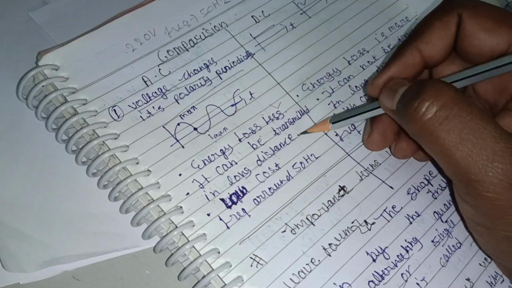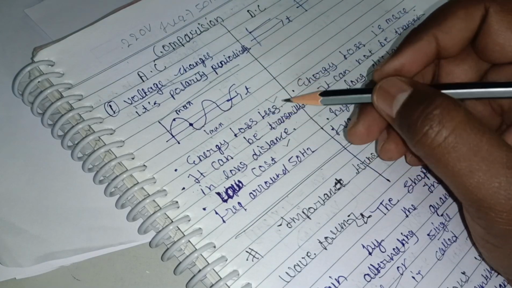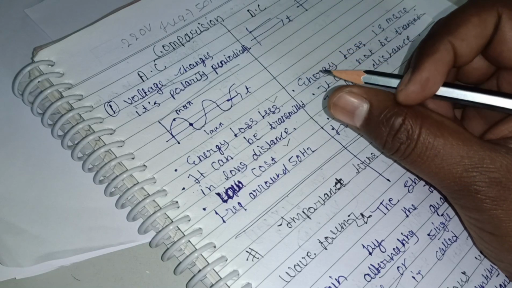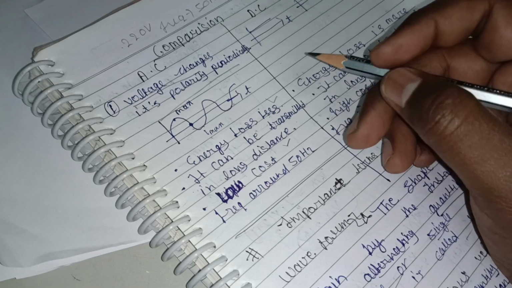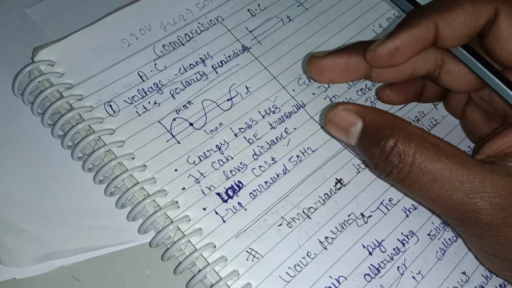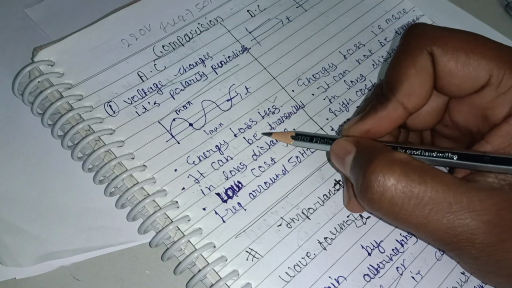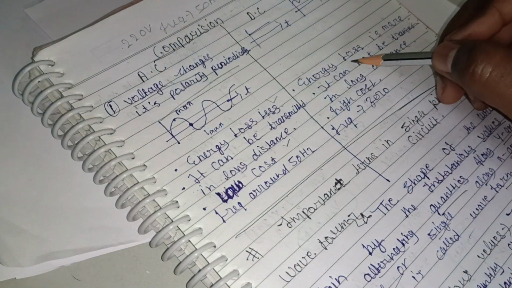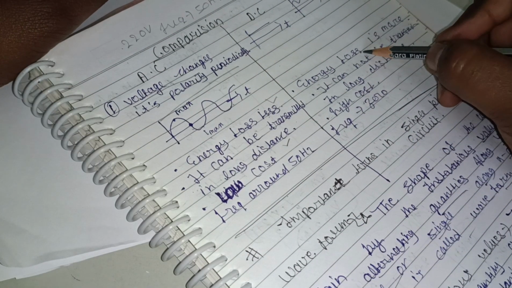It can be transmitted over long distances. We also know that AC current can be transmitted over long distances. That's why we use it in our home. Mostly the AC current can travel more than kilometers or miles, like 100 kilometers, 200 kilometers, and it takes very little loss of current. While on the other side, DC current takes a lot of energy to transmit.